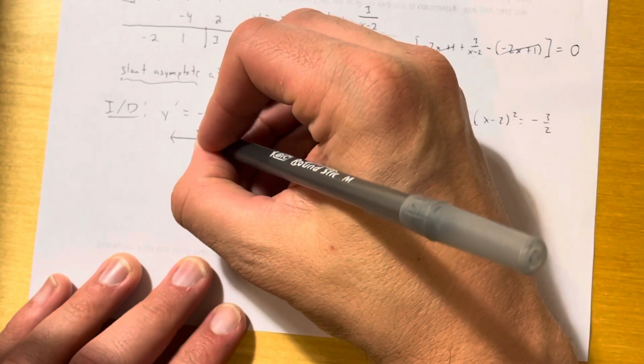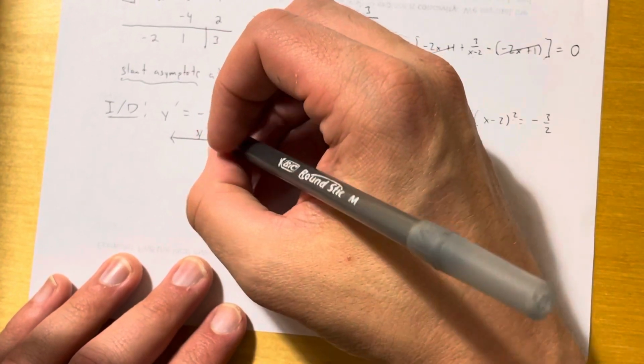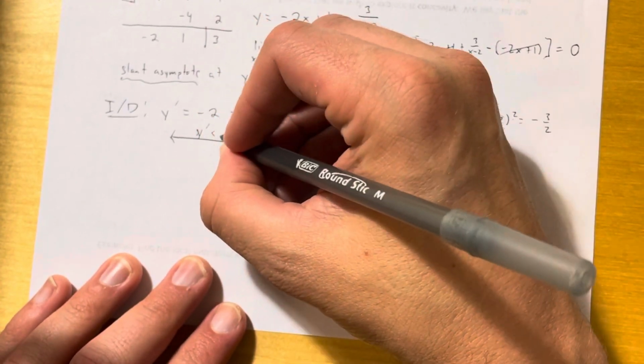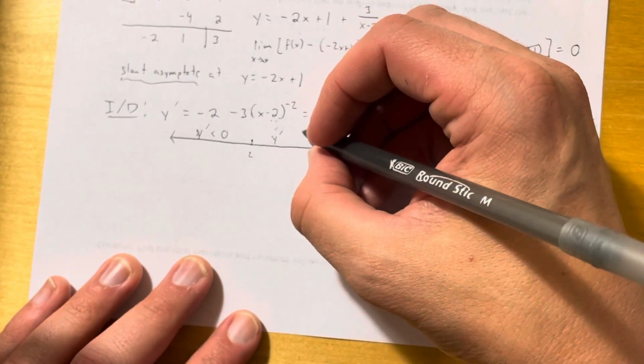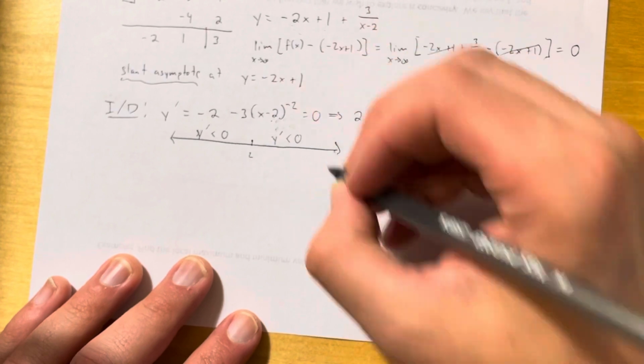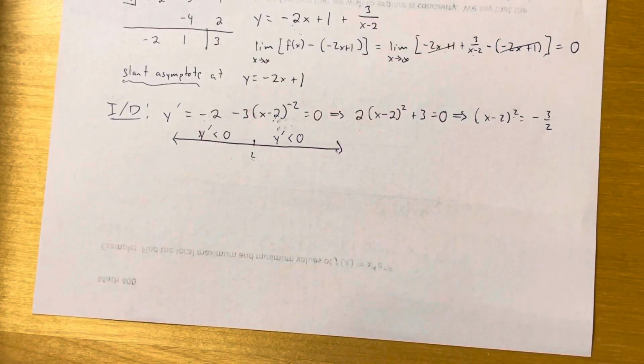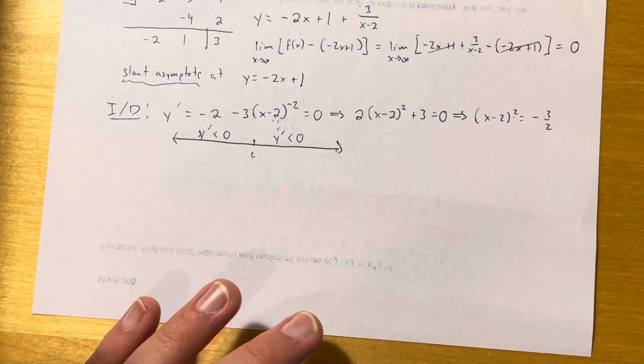On this side, y prime is less than 0, so it's decreasing. And on this side, y prime is also less than 0. It's still decreasing. So even though we have a vertical asymptote there, we don't have a change in increasing and decreasing behavior. It's decreasing the entire time.